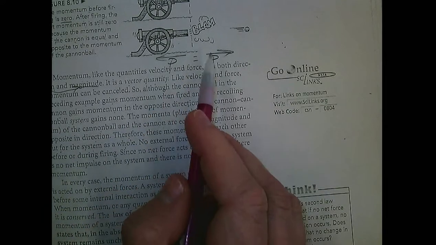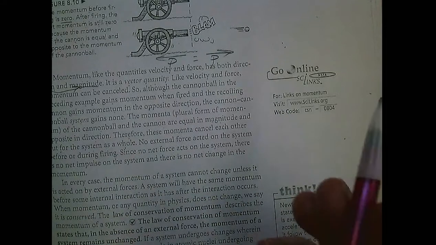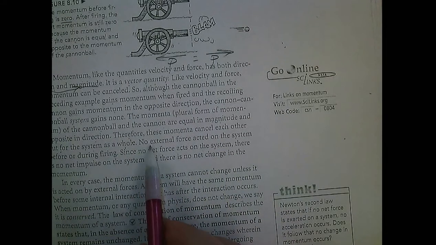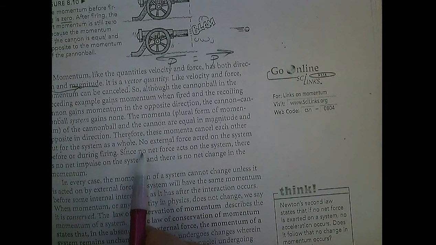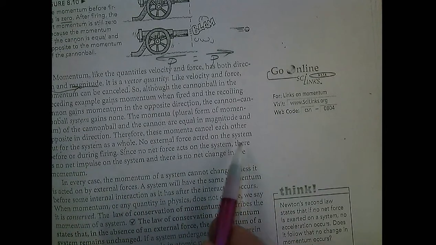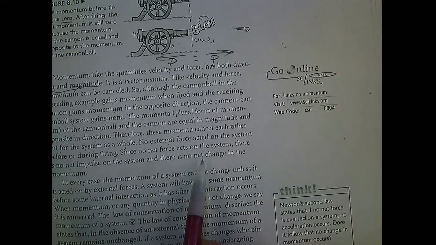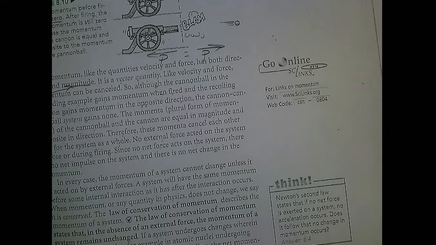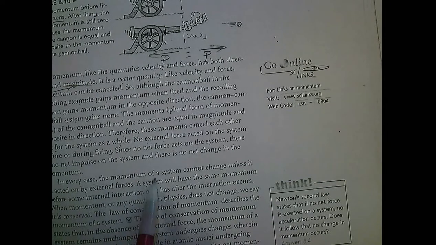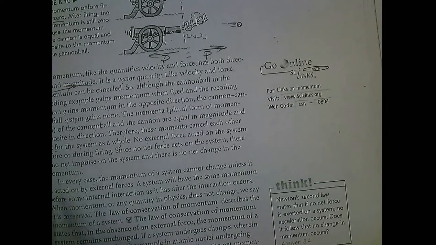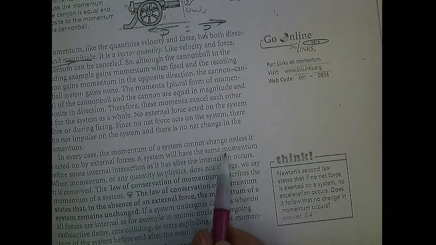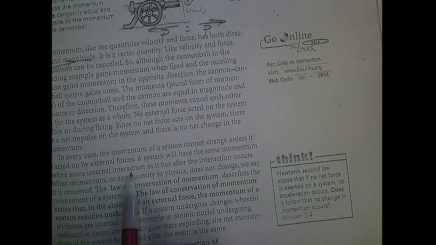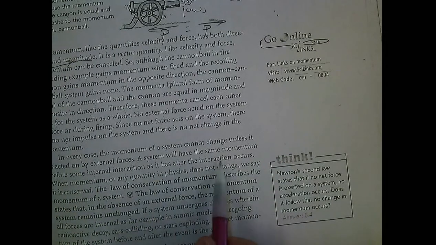So they're equal in size, just like opposite forces cancel, opposite momentum cancel. No external forces acted on the system before or during firing. Since no net force acts on the system, there is no net impulse on the system, and there is no net change in the momentum. In every case, the momentum of a system cannot change unless it is acted on by external forces. A system will have the same momentum before some internal interaction as it has after the interaction occurs.